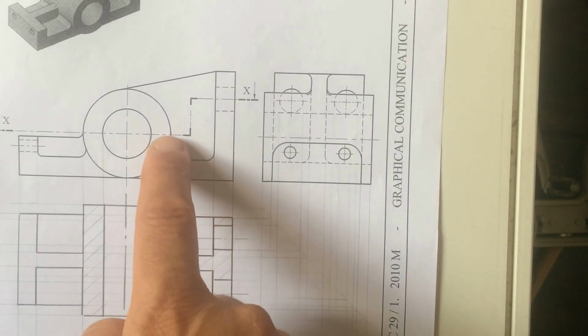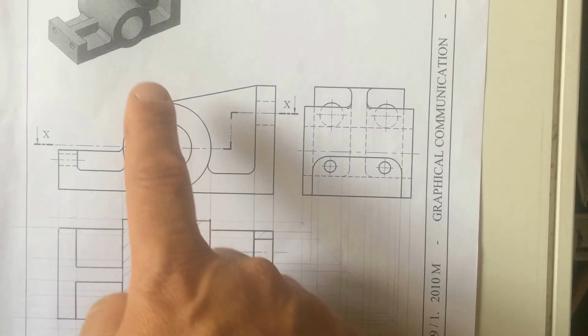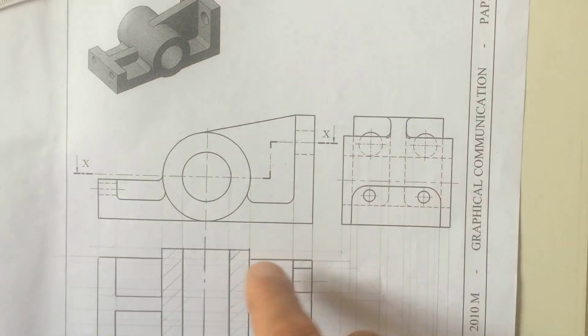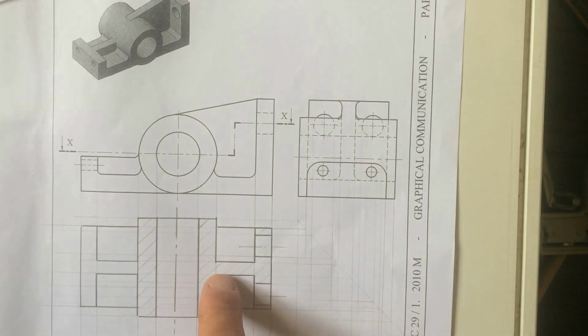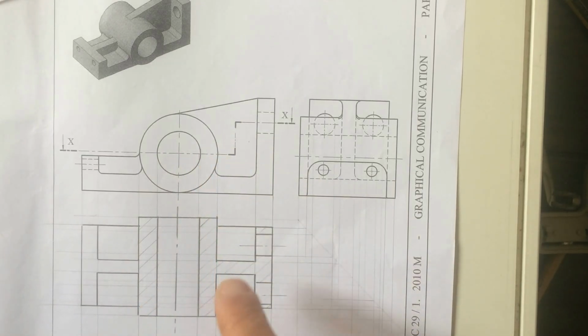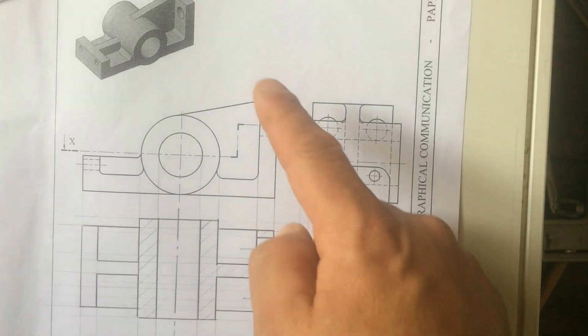And that web, now I've drawn the hatching lines because it hasn't been sectioned along its cross section, but it has been sliced right through. So you show section lines in webs whenever it's sectioned in this direction. And you see the two through holes there. So sectioning here, and sectioning here.